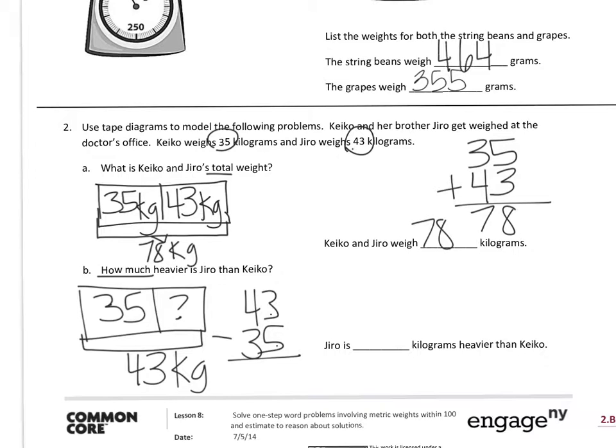So 3 minus 5, I can't do it, so I have to cross out the 4, turns into a 3. My 3 turns into a 13 because I'm borrowing a group of 10. So 13 minus 5 is 8. 3 minus 3 is 0. Hero is 8 kilograms heavier than Kiko.